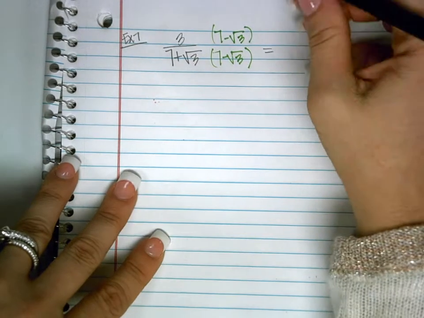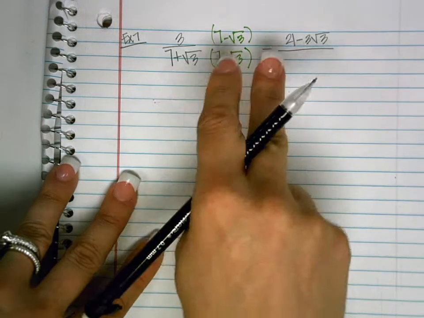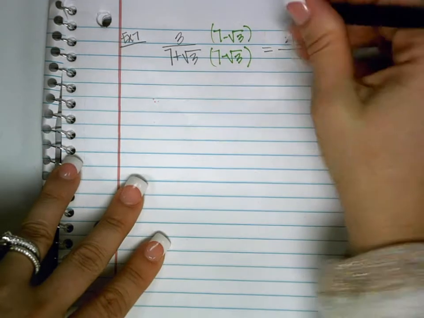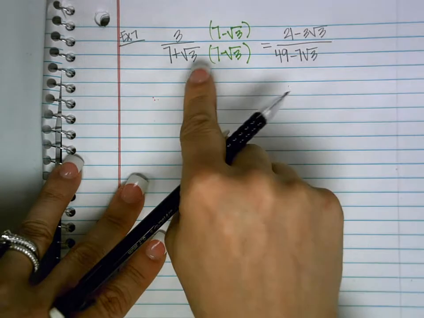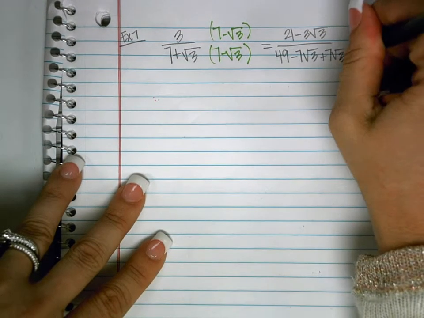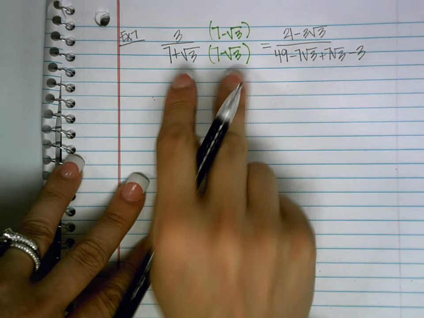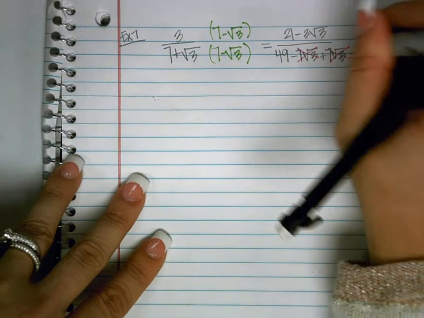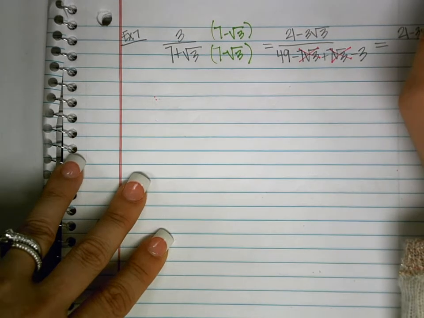So in the top, we just distribute. That's 21 minus 3 root 3. And in the denominator, we're going to FOIL. First times first gives you 49. The outsides give you minus 7 root 3. Insides is plus 7 root 3. And last is minus a whole 3, because root 3 times root 3 gives you a whole 3. Here the insides cancel out, which is what's supposed to happen. And in the top we still have 21 minus 3 root 3.